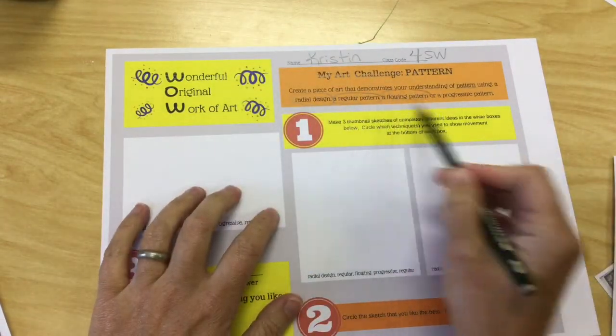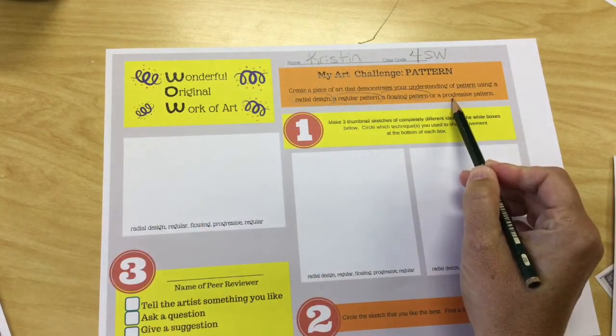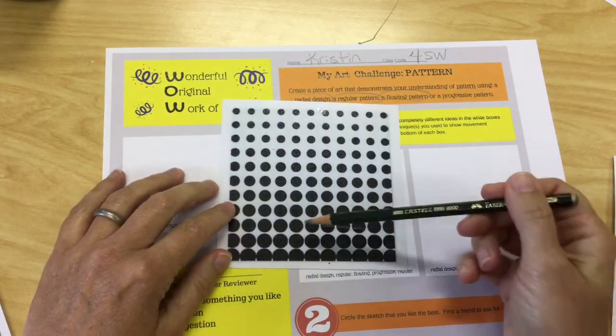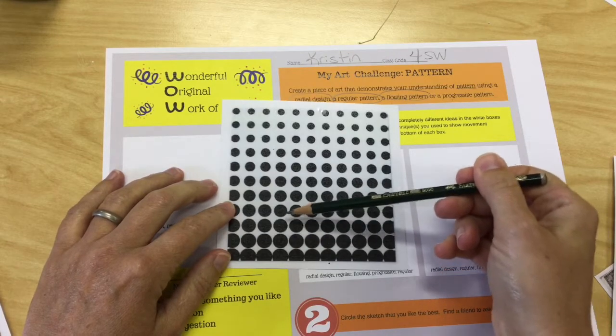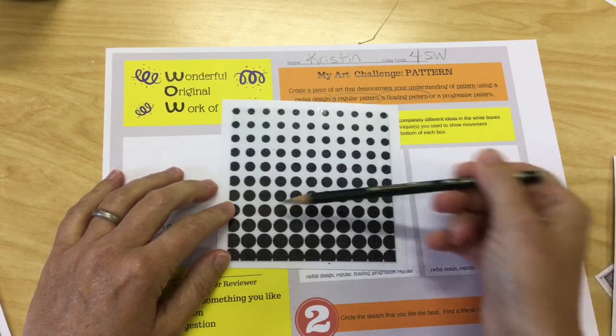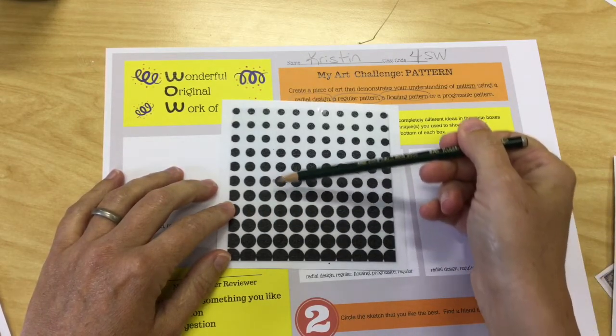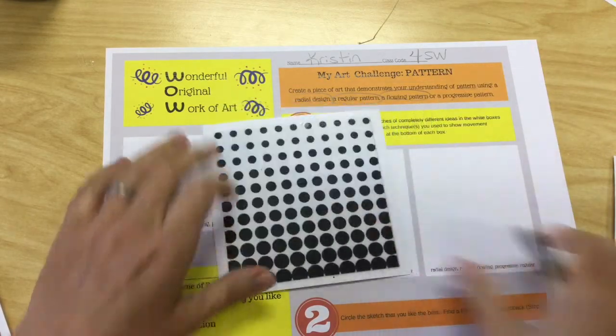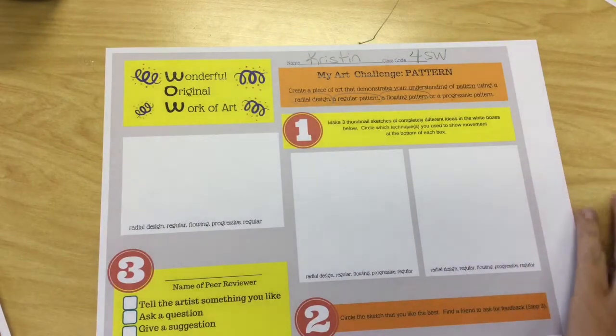And the last one is a progressive pattern. So you have repeated elements but with regular changes, such as the circle. It's also a circle, it's also black, but it is gradually getting smaller and smaller and smaller. All right, so that was a quick review of the different patterns.